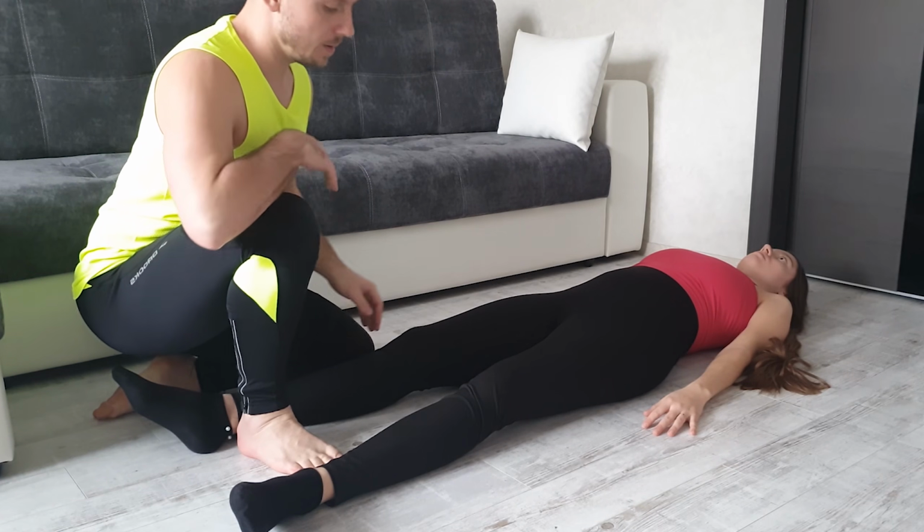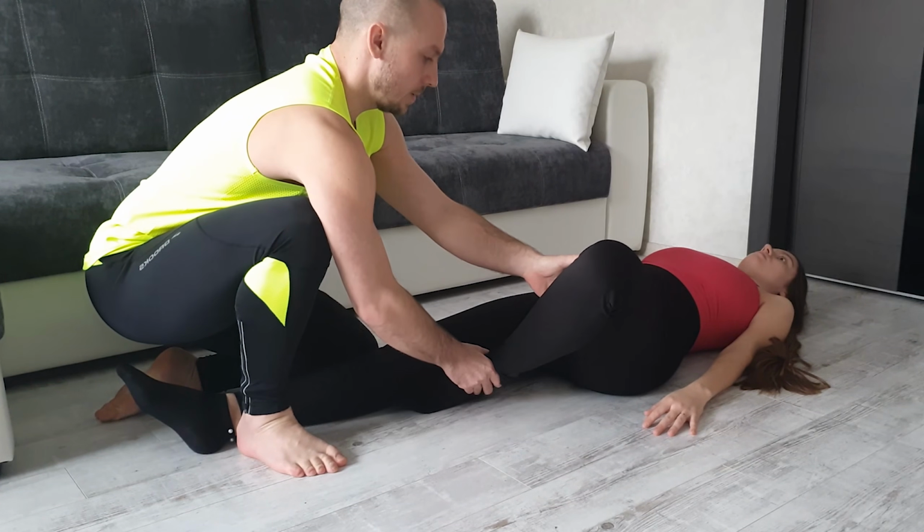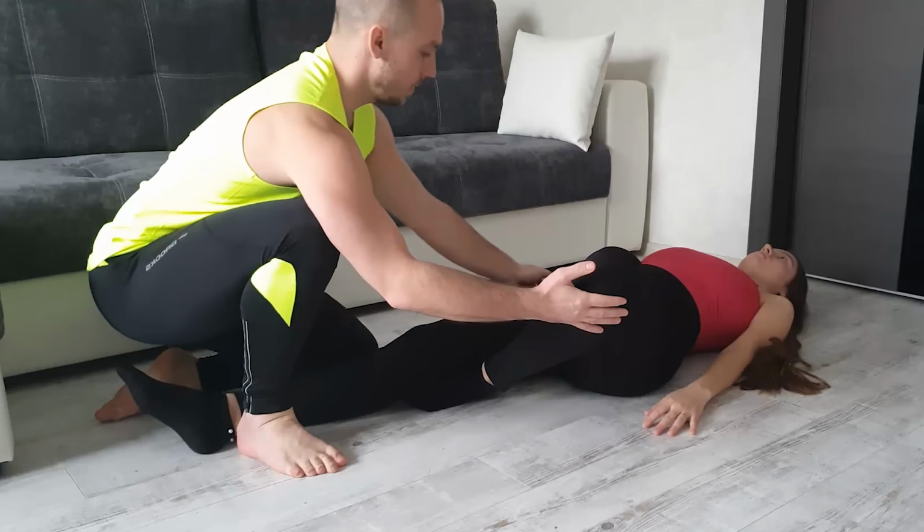There are 2 simple tests that can help detect shortening of the hip adductor muscles. In the first case, during the examination, the patient lies on their back with one leg bent at the knee and the heel brought as close as possible to the pelvis.